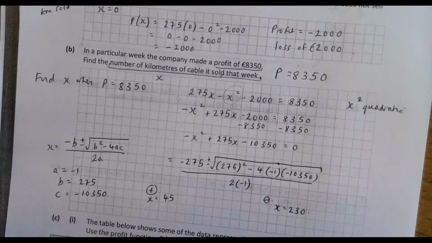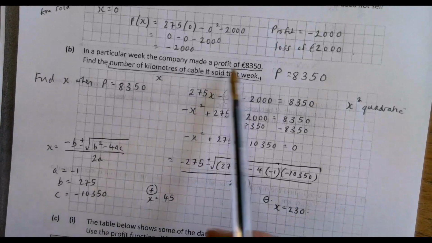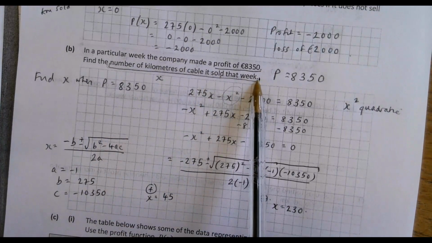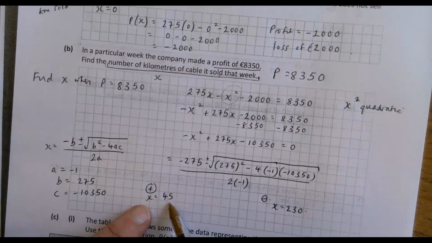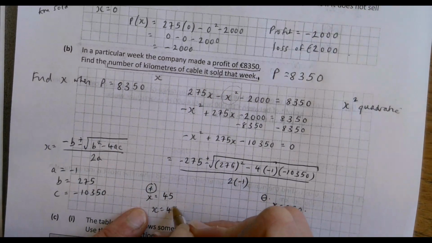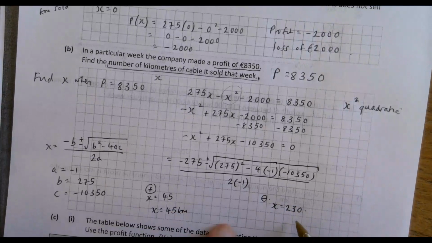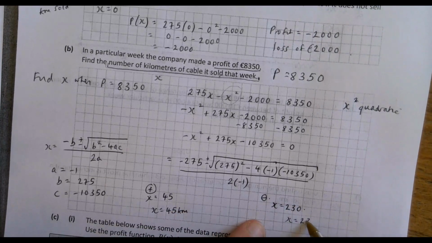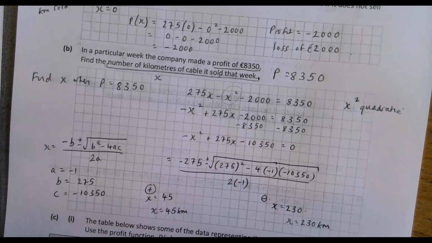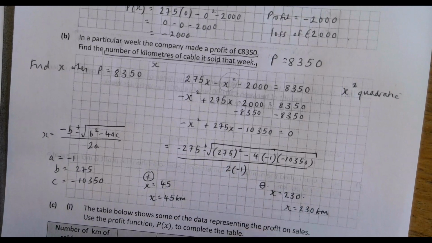In a particular week, the company made a profit of 8,350. Find the number of kilometers of cable it sold that week. So what I found here is that it made a profit when it sold either 45 kilometers of cable or 230 kilometers of cable, but I'm remembering there was something about saying it can't make more than 200, so it must just be making 45.